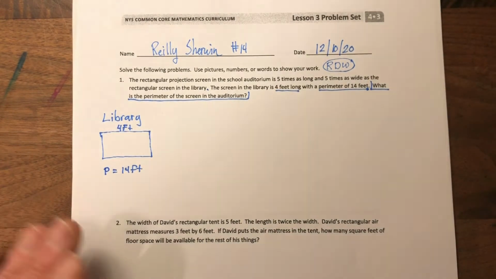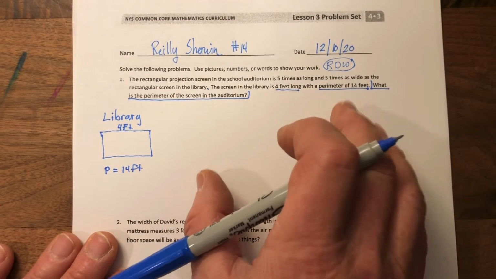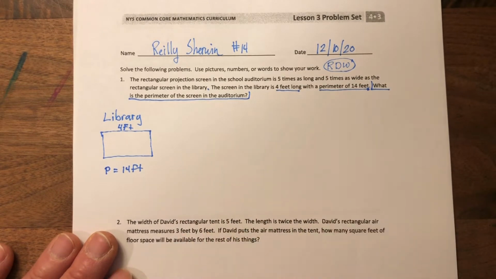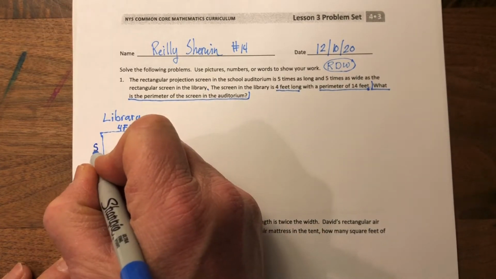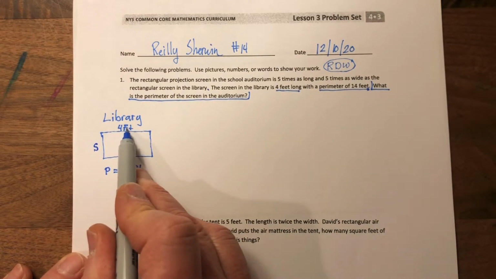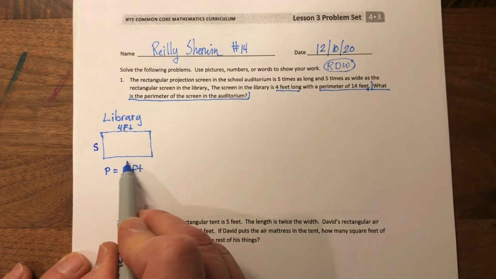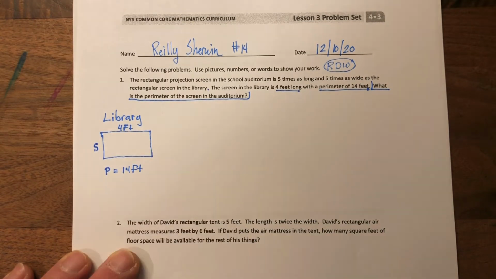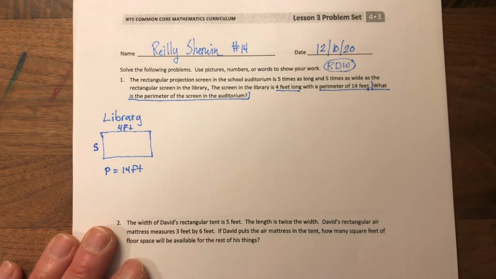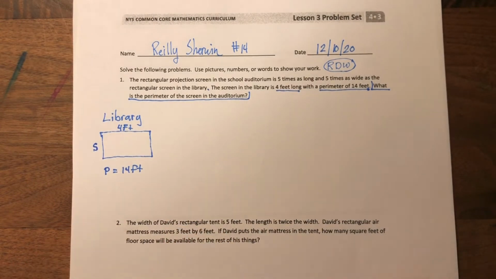So now my projection screen in the auditorium is going to be a lot bigger. But I need to figure out what this side is. Because I know this side is 4 feet. That means this side is 4 feet. So I don't know this side. Once I find this side, I'll know that side. Does that make sense? Okay. All right, so let's get to work.